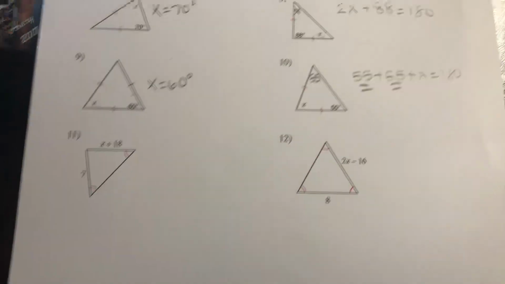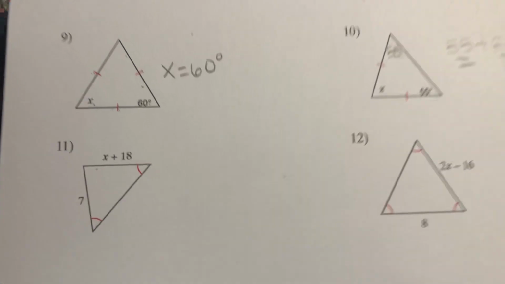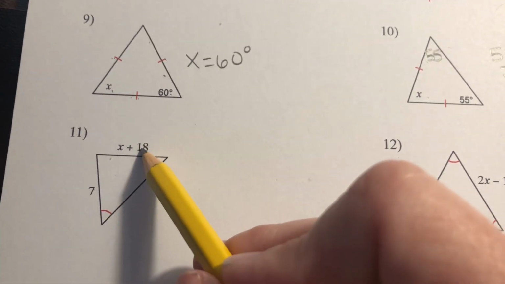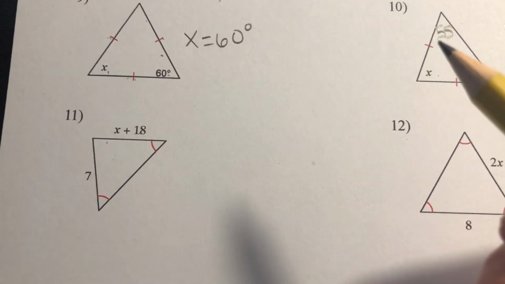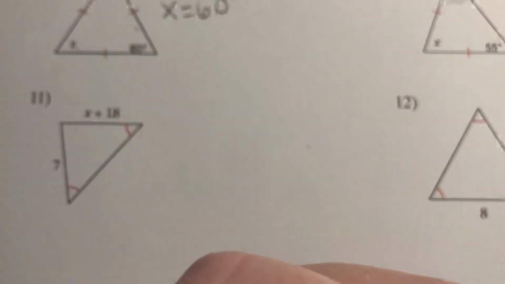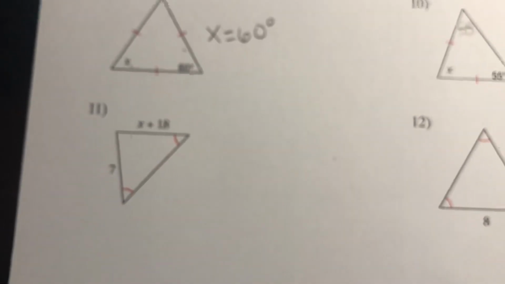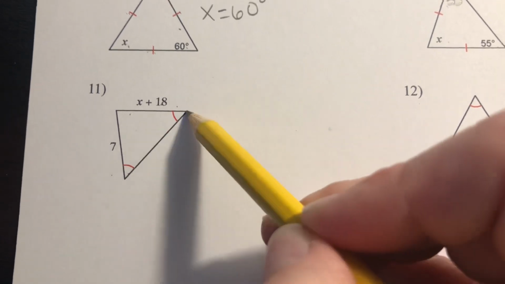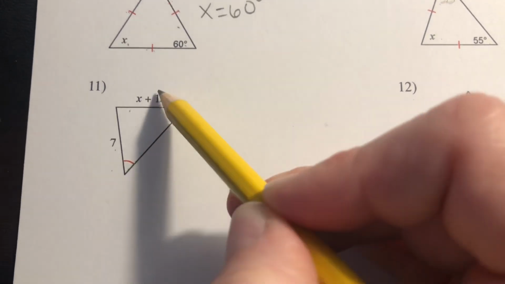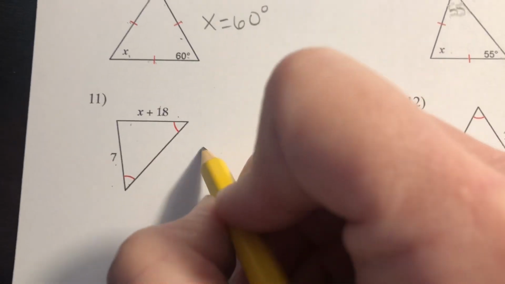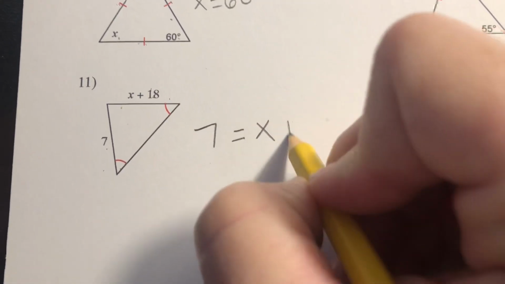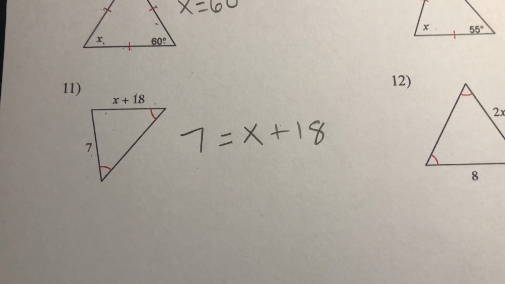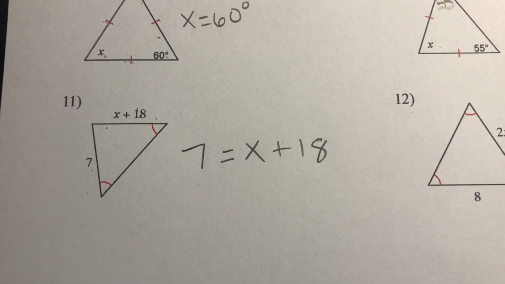Okay. For these two, for 11 and 12, you know this side is going to equal this side because it's isosceles, and they didn't give me the dash marks, but I know it's isosceles because of the angles. This angle and this angle is congruent. Because I have two congruent angles, it's isosceles. So that means this side is going to equal this side. So 7 is going to equal x plus 18. Okay, and then solve for x by minusing 7 to both sides. And yes, you'll get a negative number.